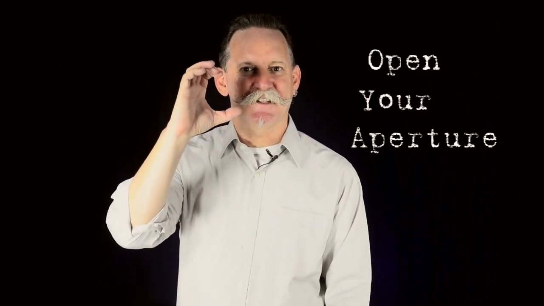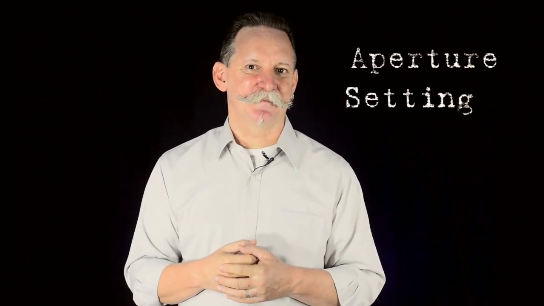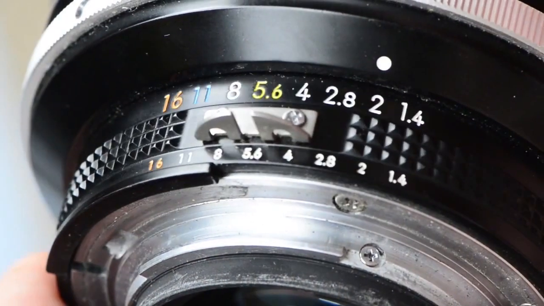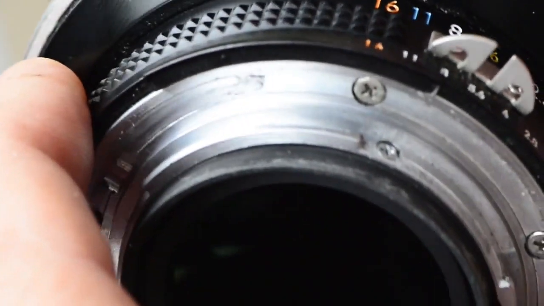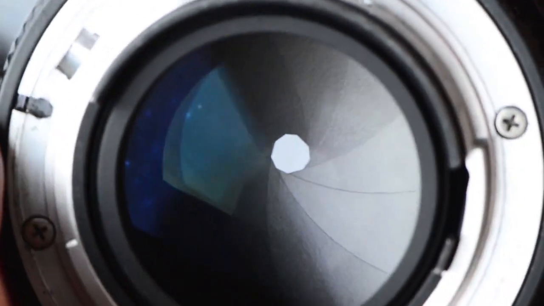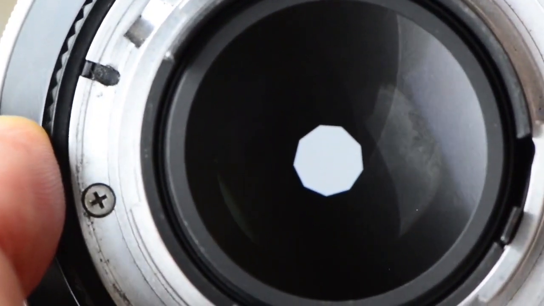Top tip number 4, open your aperture. Now that we're a little bit more familiar with ISO and shutter speed settings, the third part of the exposure triangle is your aperture setting. The aperture is a mechanical device inside the lens that controls how much light comes in and affects the sensor for a well-exposed image.